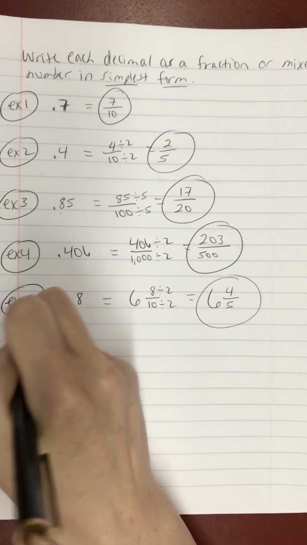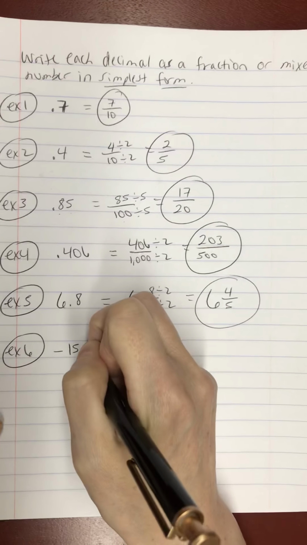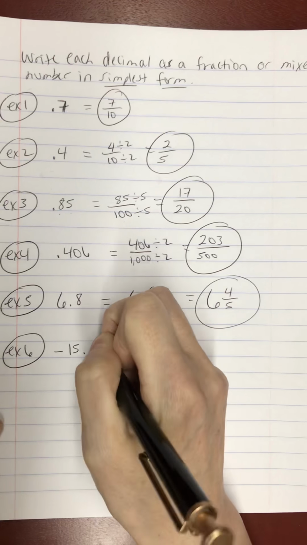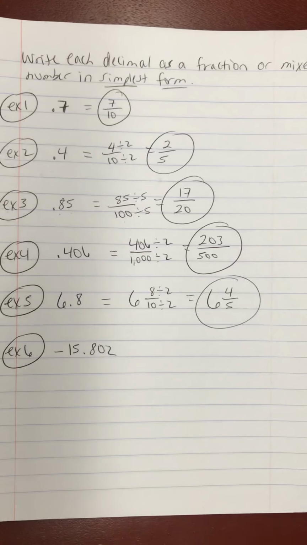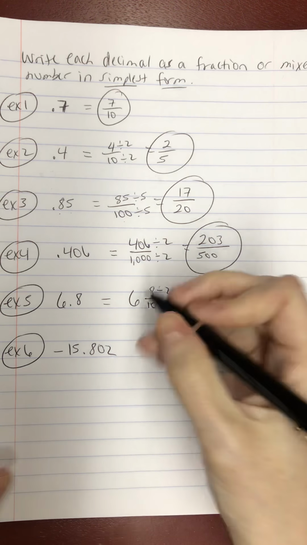Okay, let's try another one like that where it's a mixed number. How about negative 15.802. I'm throwing a negative in the mix just because I want to show you guys that it's no different. You just have to remember to put a negative in your answer. That's all you have to do that's different for this problem.